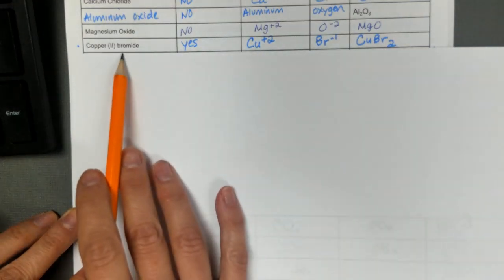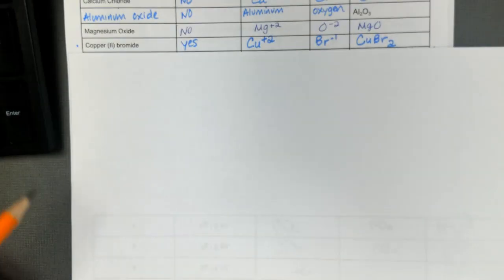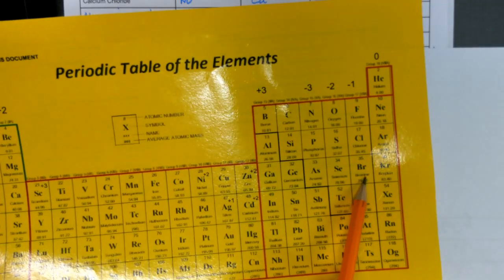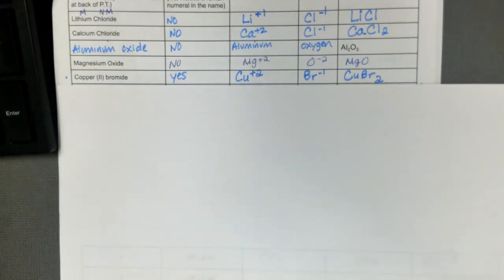I'm going to write the symbol for bromine, which is Br, and then I'm going to find its charge on the periodic table. It's located here in group 7, so I see it's -1. Once I know my charges and my symbols, I'm going to crisscross, and then I'm going to write my formula. So that's going to be CuBr2.